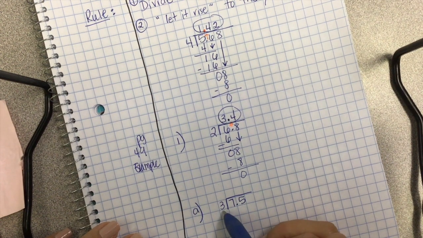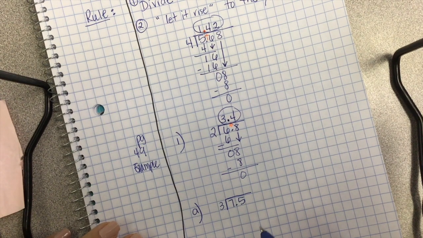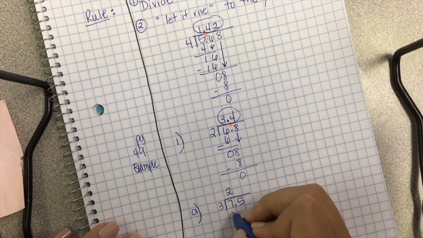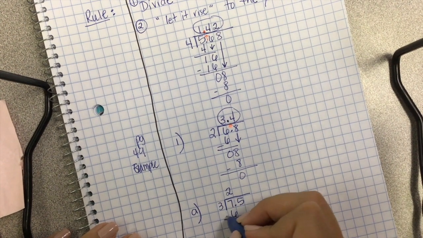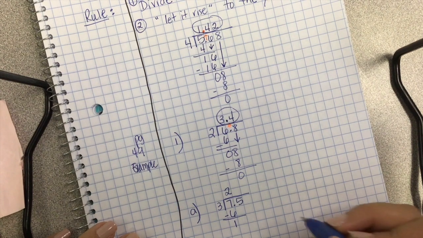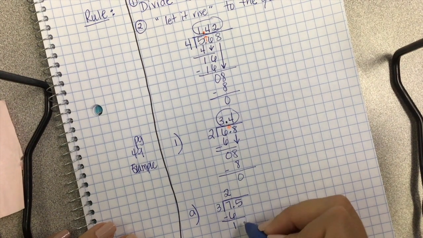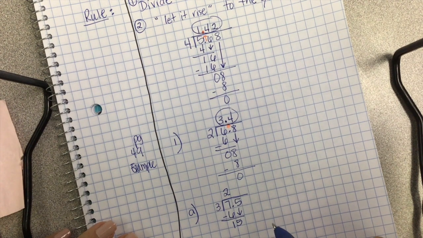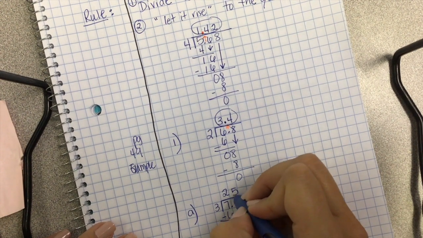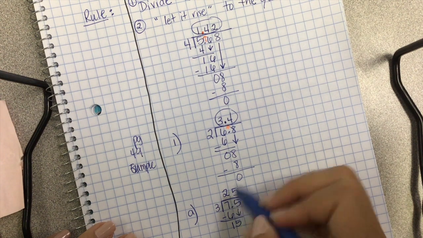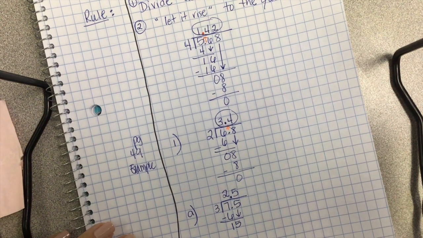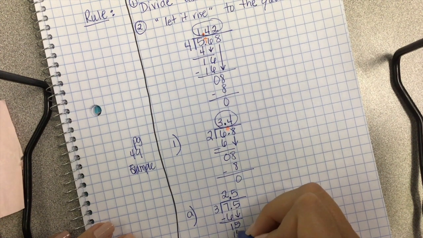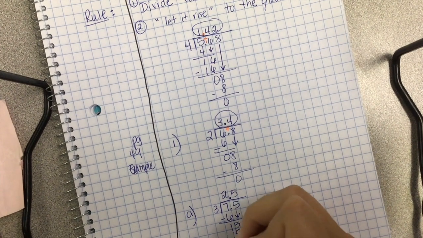Okay, so how many times does 3 go into 7? 2 times, right? 2 times 3 is 6. 7 minus 6 is 1. 3 doesn't go into 1, so I drop down that 5. 3 goes into 15 5 times, right? And then I let it rise. The decimal just goes straight up. 5 times 3 is 15 and 0.